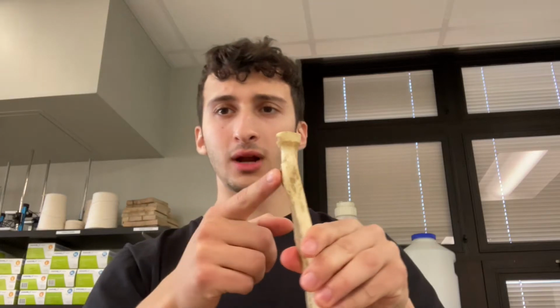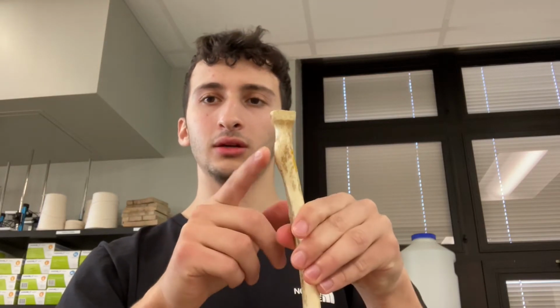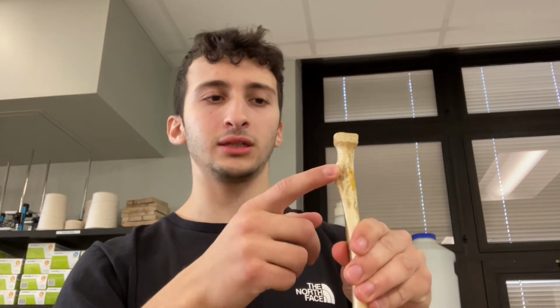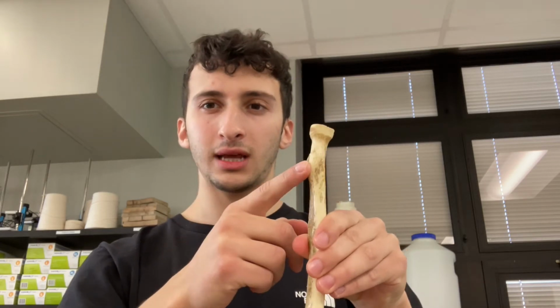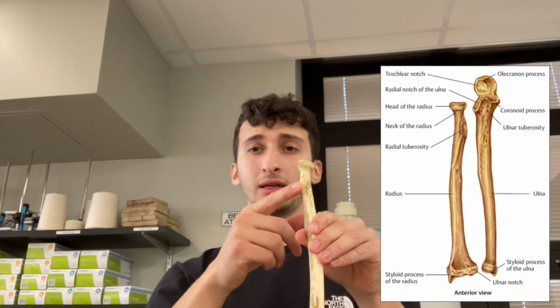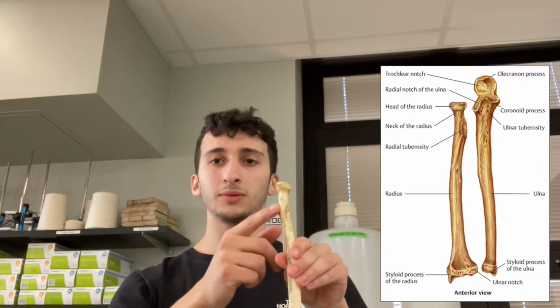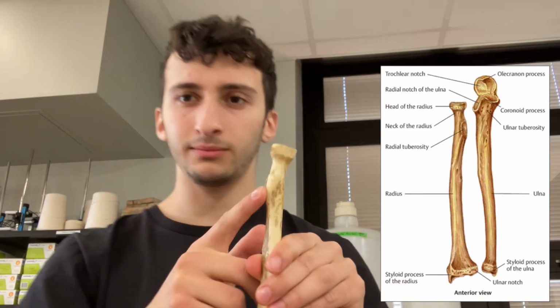The radial tuberosity is right here, and it's the large bump just distal to the head of the radius. A muscle attaches here, and in anatomical position, it always points medially towards the ulna.